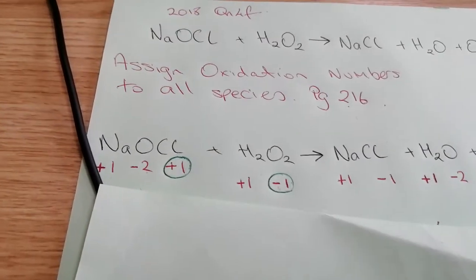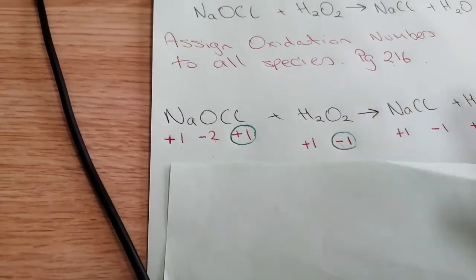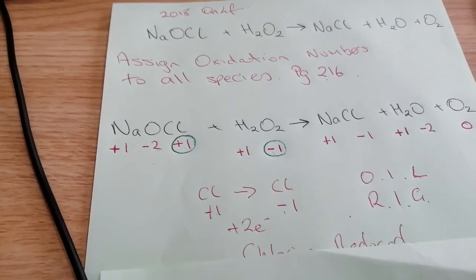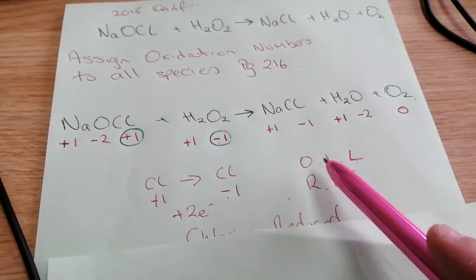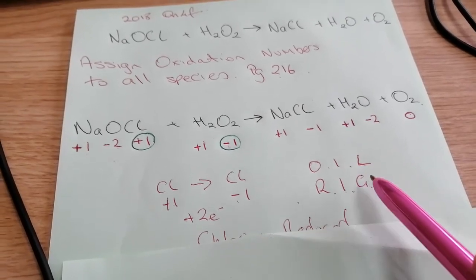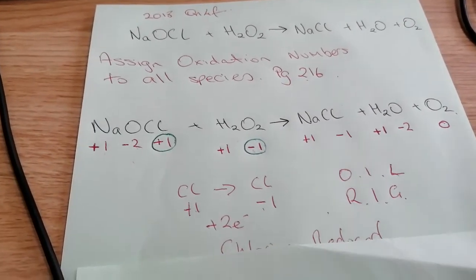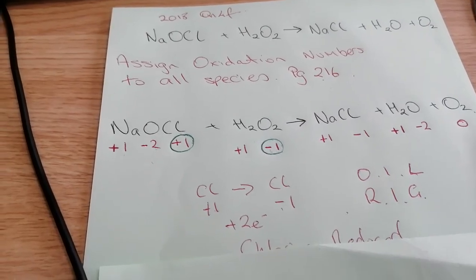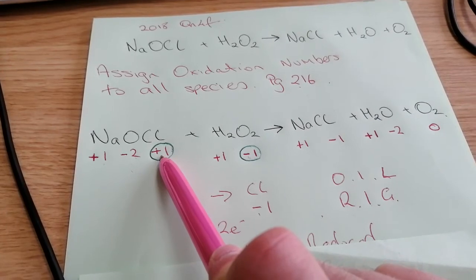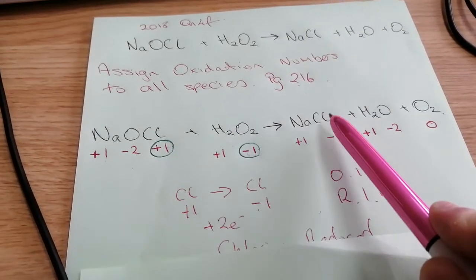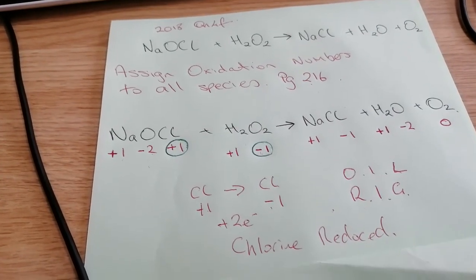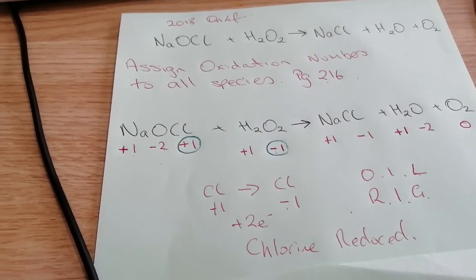That's one definition. Reduction is a decrease in the oxidation number. Also, if we go with our old acronym, OIL RIG, oxidation is losing electrons, reduction is gaining electrons, and keep in mind, electrons have a negative charge. So in this situation, our chlorine here has picked up 2 electrons. It has picked up 2 minuses to become -1. So we can say fairly handily that the chlorine has been reduced.